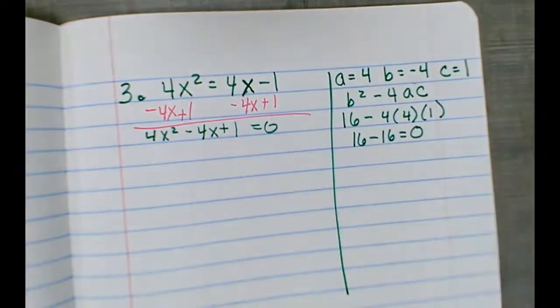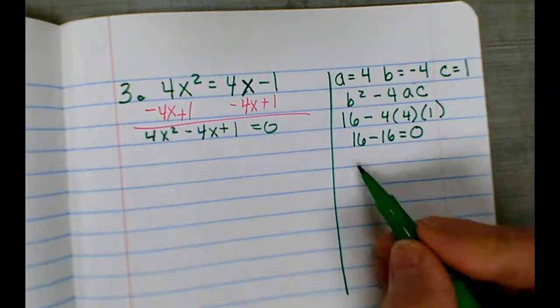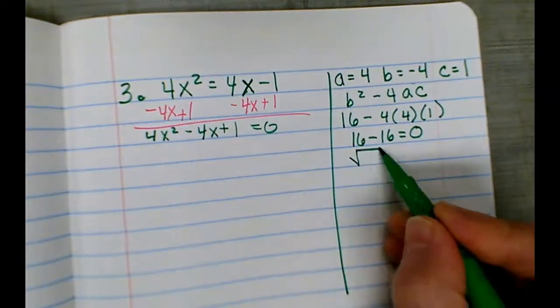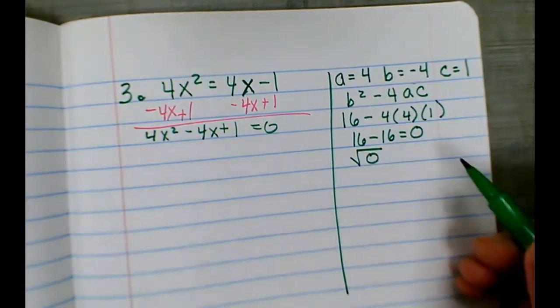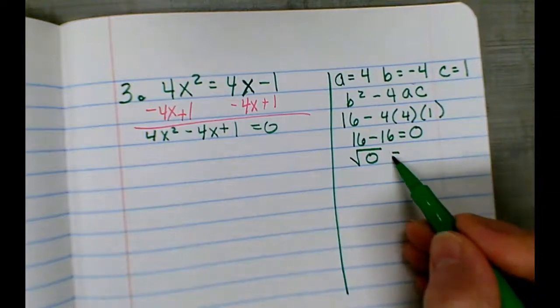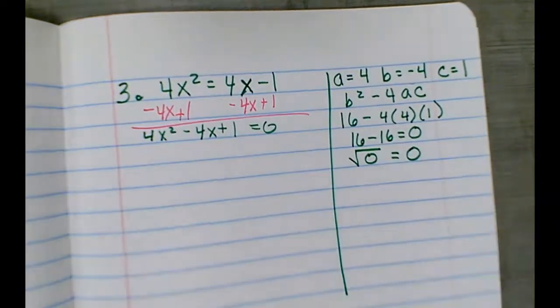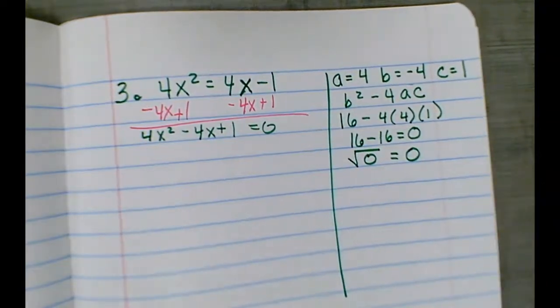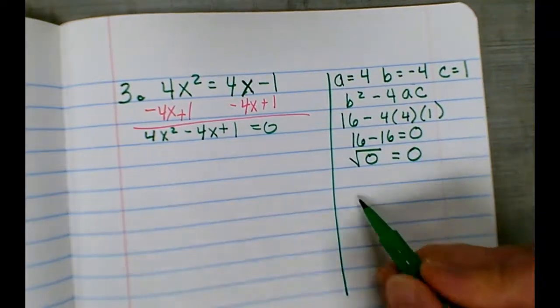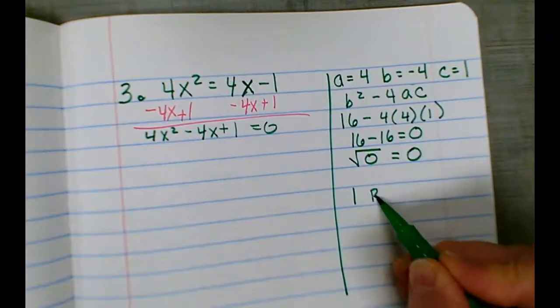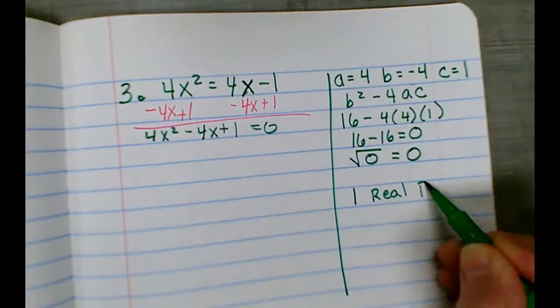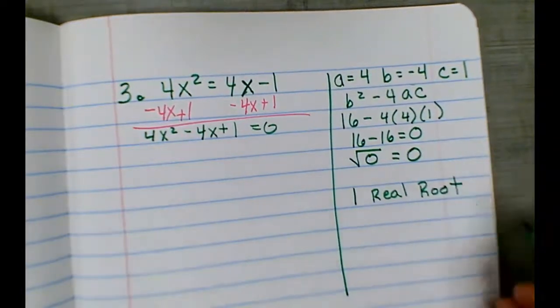So what's that equal to? And what's the square root of 0? And so that means when I'm all done over here, I'm going to have 1 real root.